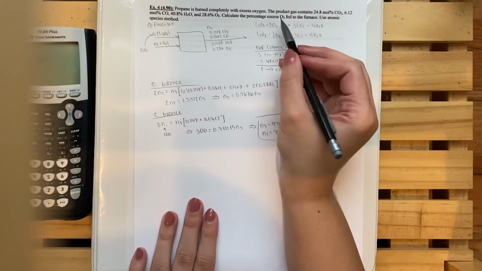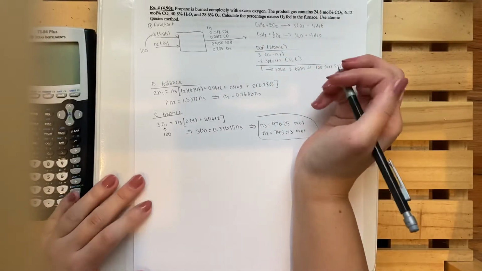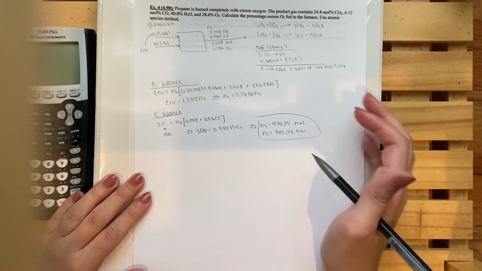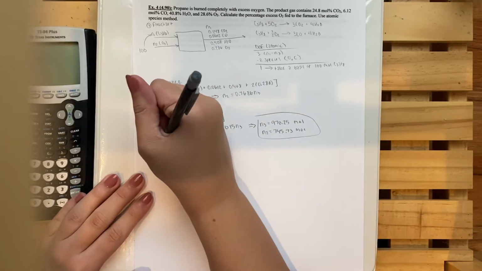So to calculate the percentage excess of O2 fed to the furnace, we need to first start with calculating the theoretical oxygen required.